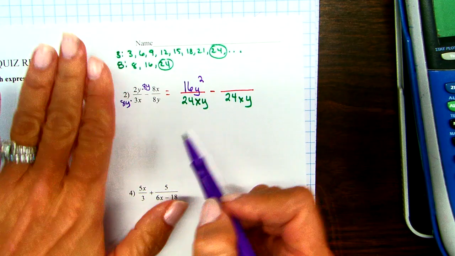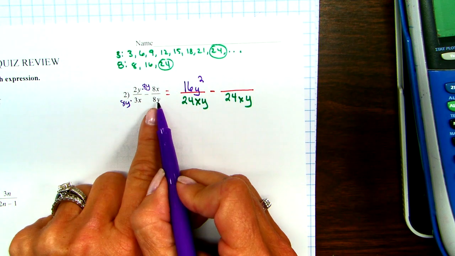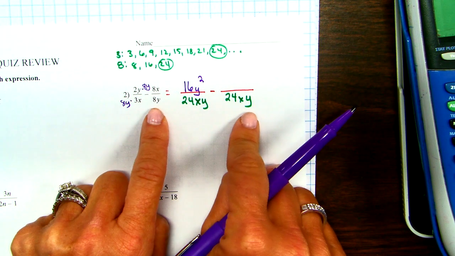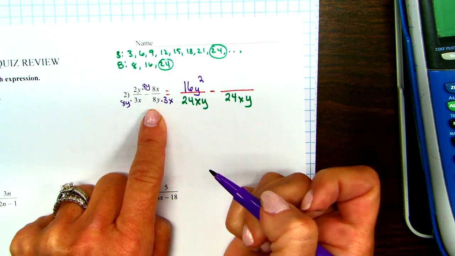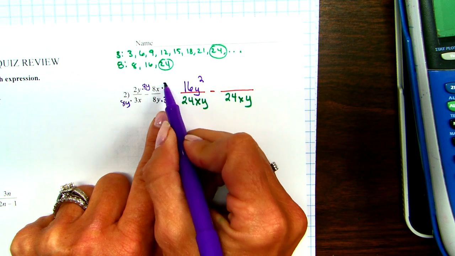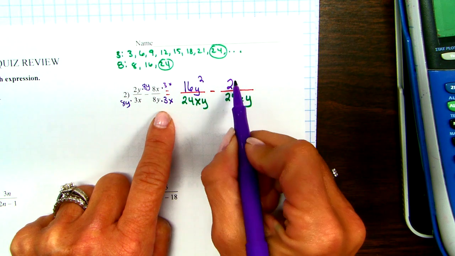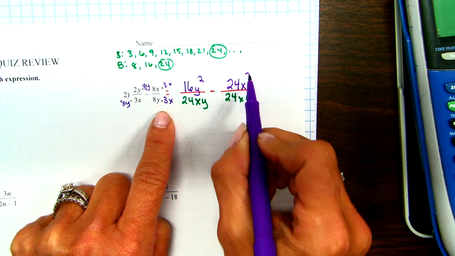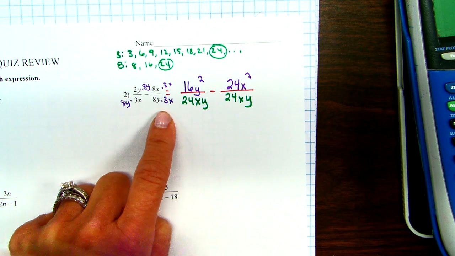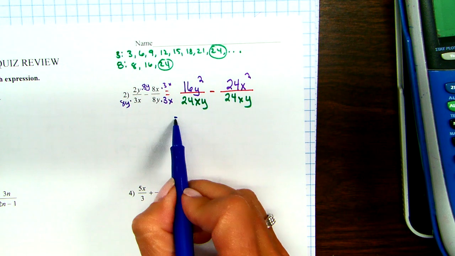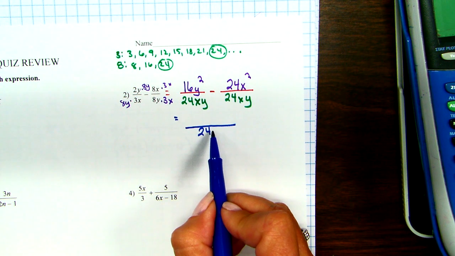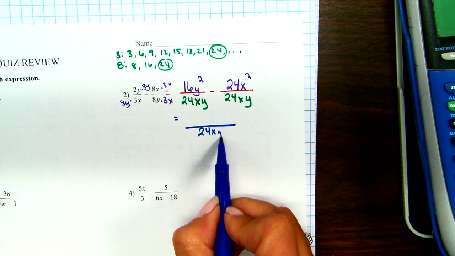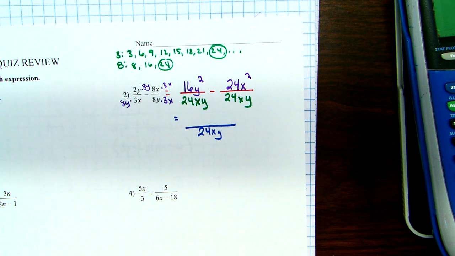Okay, then we do the same thing to our second fraction. What are we multiplying 8y by to get 24xy? 3x. Whatever we do to the denominator, we have to do to the numerator, and we get 24x squared. Put it all together under one denominator. I'm getting there. 24xy. And this one's a little easier.